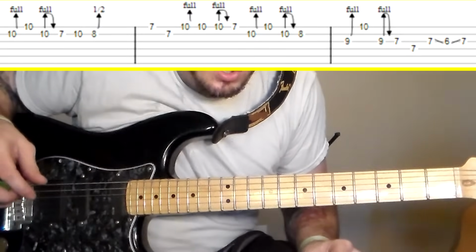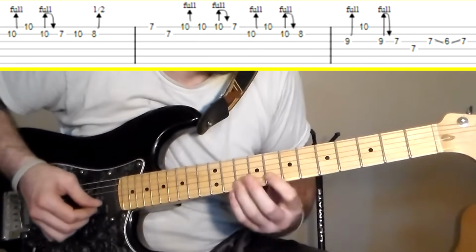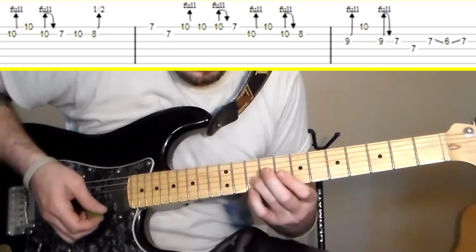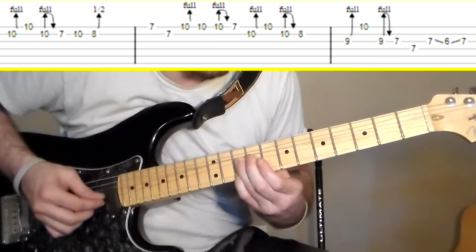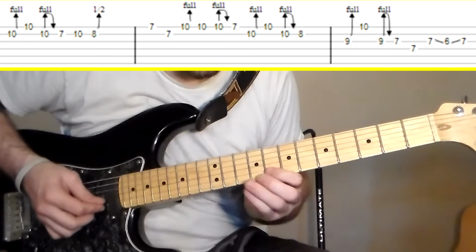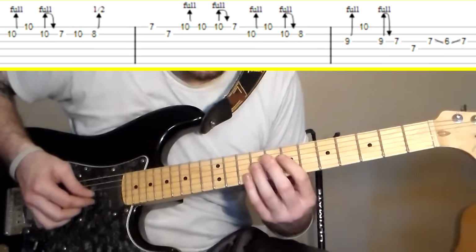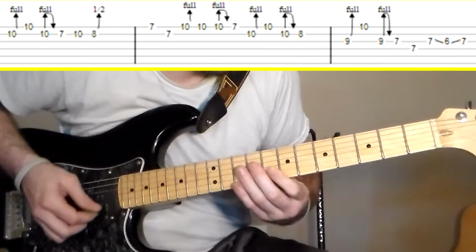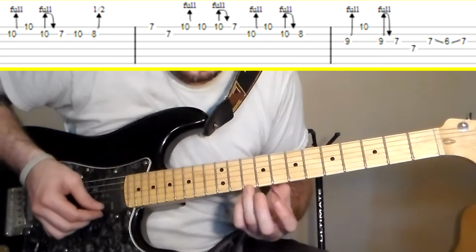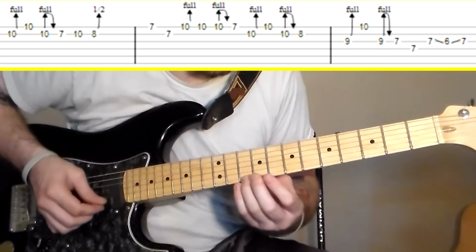Okay, now section 2 of the solo goes like this. So you're bending on the 10th fret of the B string, you're grabbing the 10th fret of the E string, and you're releasing the bend, 7th fret B string, 10th fret B string, 8th fret B string with a little bend, to 7/7, and then a bend of the 10 on the E string. And you bring the 10 back down, and then bend the 10 again.